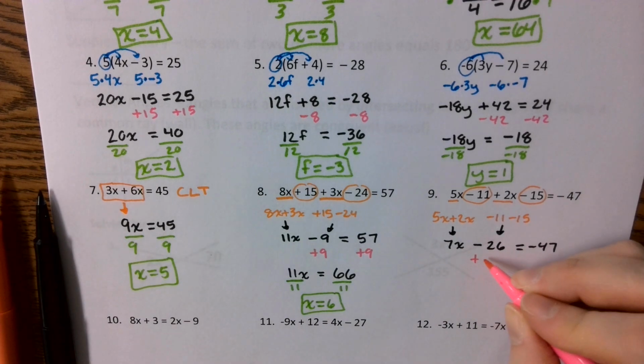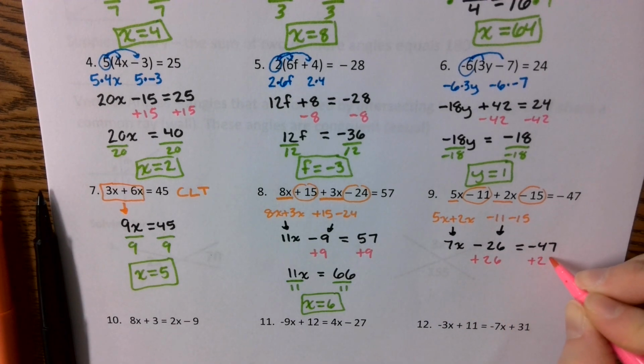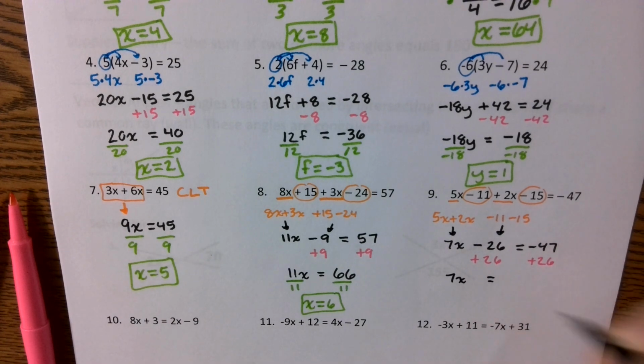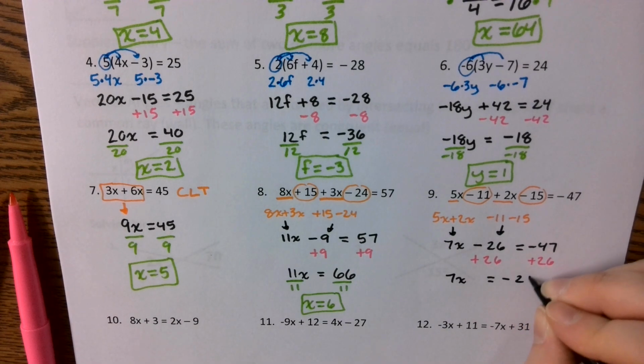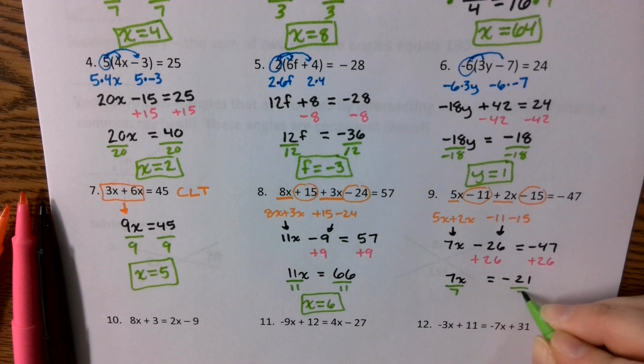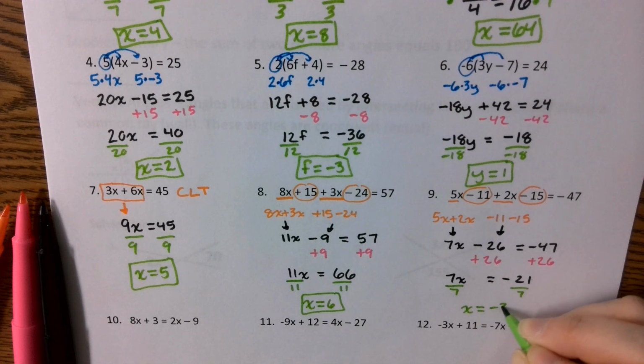Right, from there, we're just going to add 26 to both sides. That's going to leave us with 7x is now equal to a negative 21. And then we would divide both sides by 7 and get x is equal to negative 3.